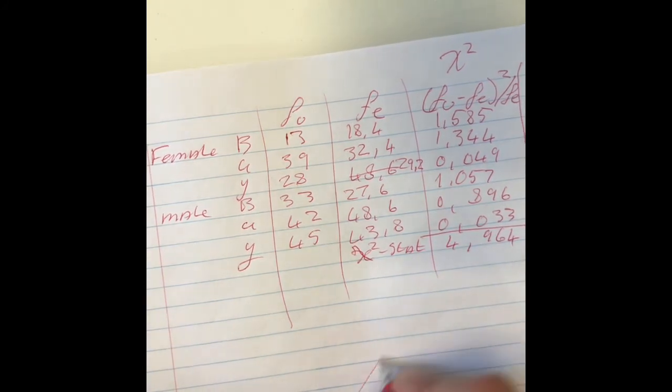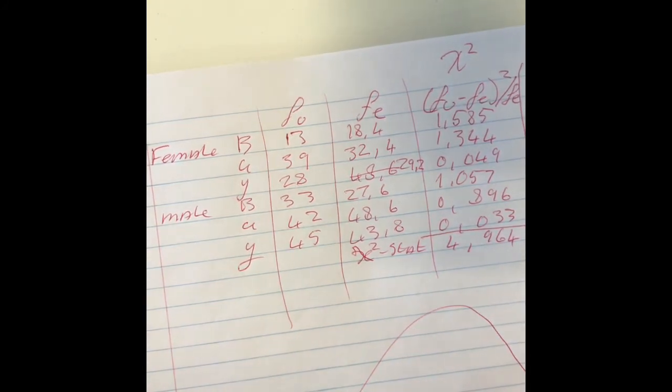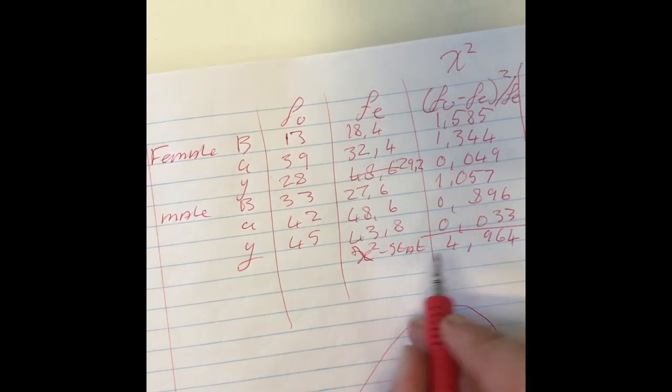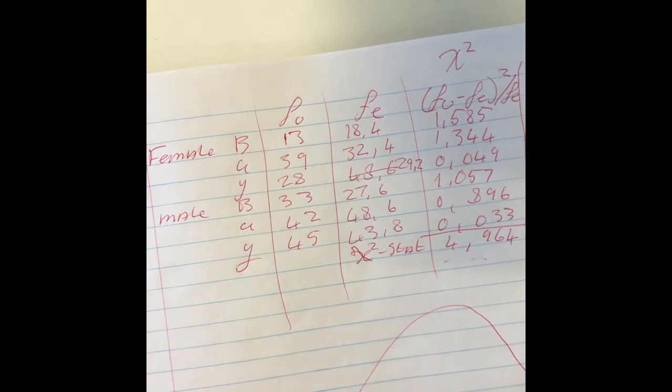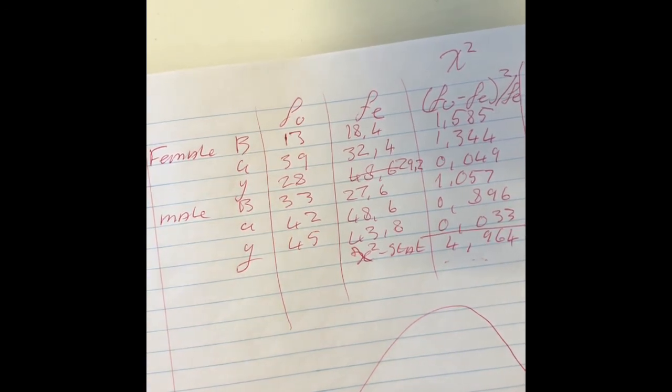So we know that it's an upper tail. We know anything larger than our chi-crit value, which is 5.991, will be rejected, and we can see our chi-stat value is smaller than that. It is 4.964, so it falls in an area of acceptance.